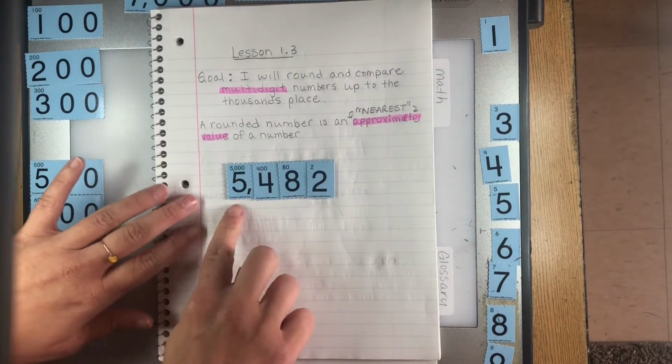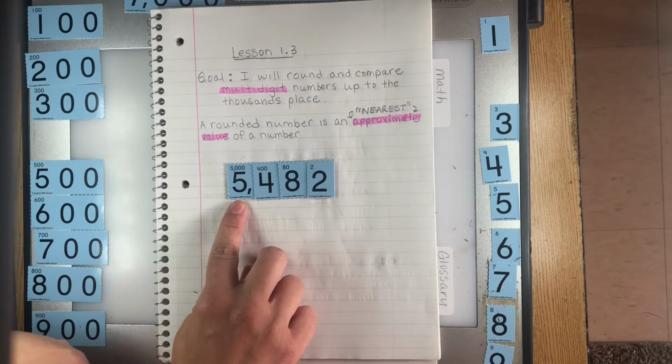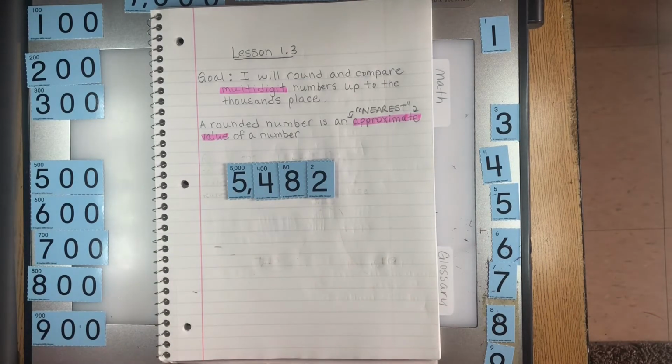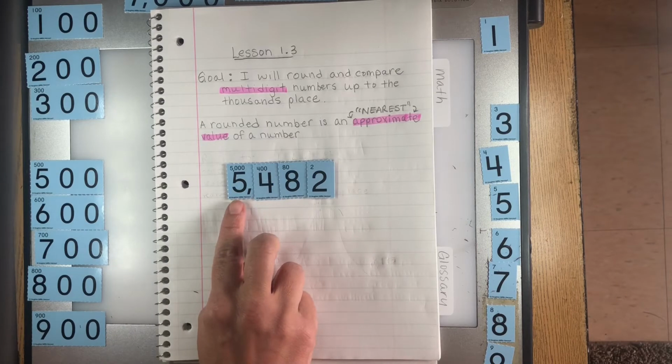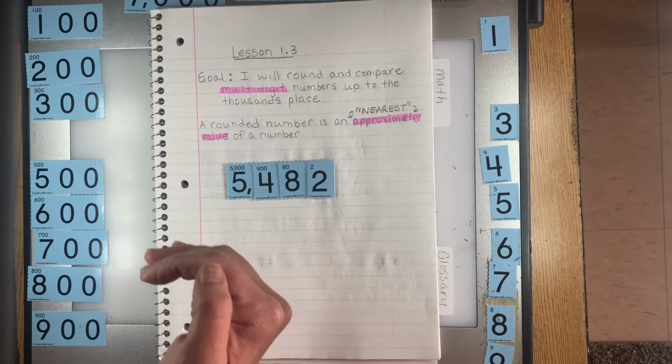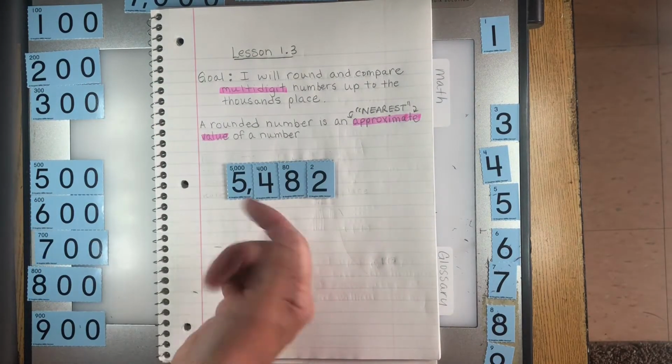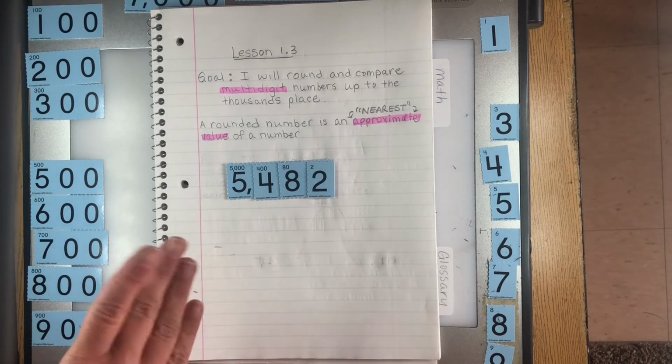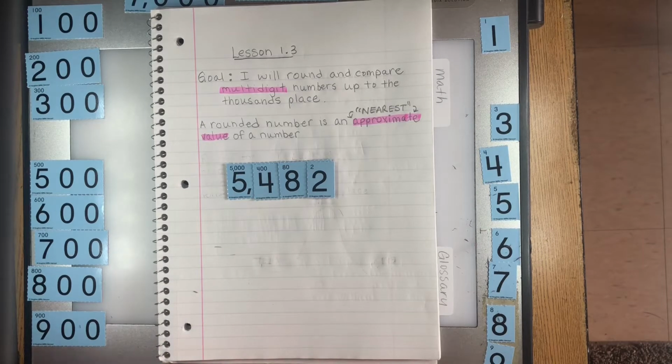And we're rounding to the nearest thousand. So the 5 happens to be in the thousands place. Whatever place value you're rounding to, you actually look at the digit that is to its right. You probably heard this last year, that if it's a 0 through a 4, you would round down, and that if it's a 5 or higher, you would round up.